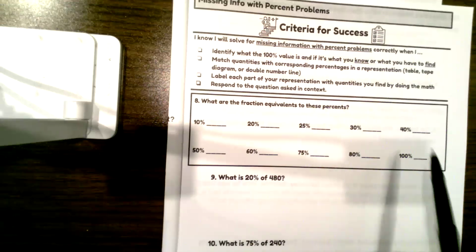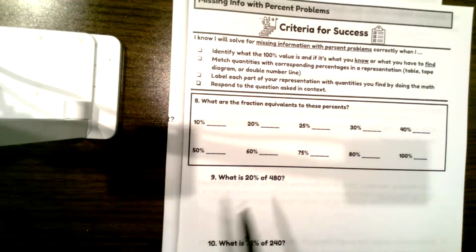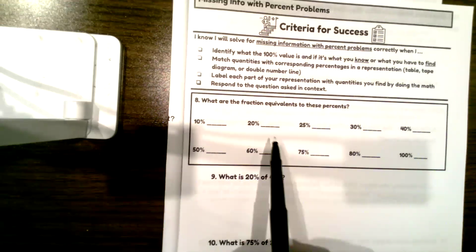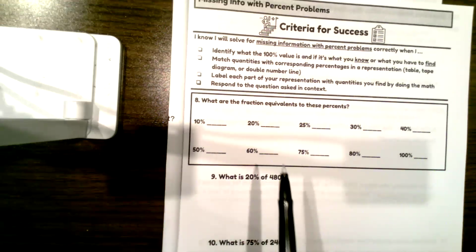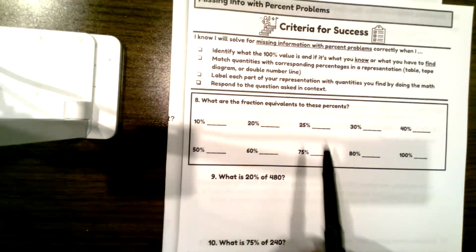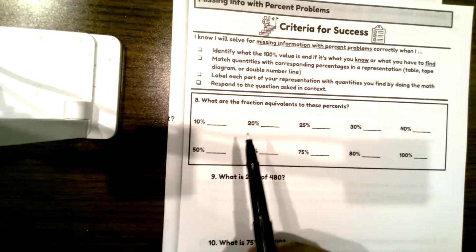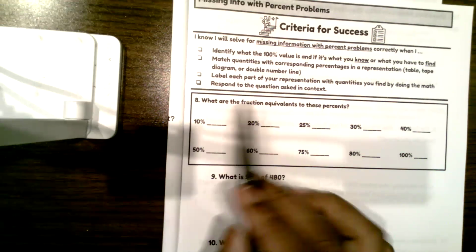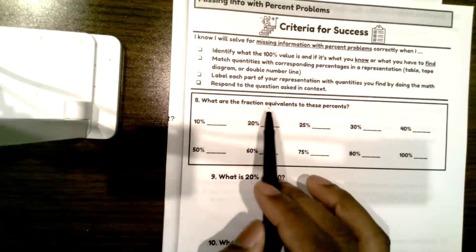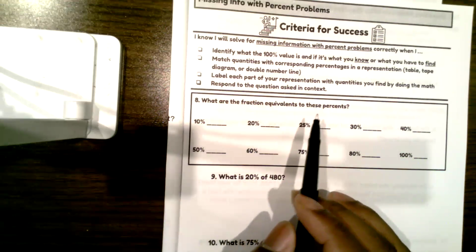Also, what you need to know is your benchmark fractions. I can't stress how important this is for you because when you're dividing or you're multiplying, these could really help you, right? So let's get started here. What are these fractions and equivalents to these percentages?